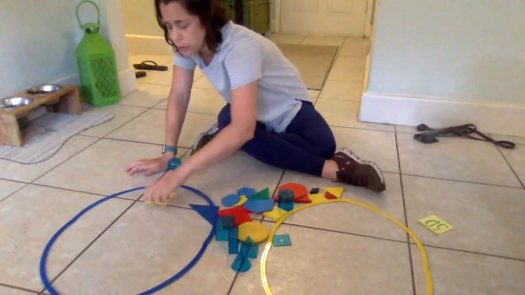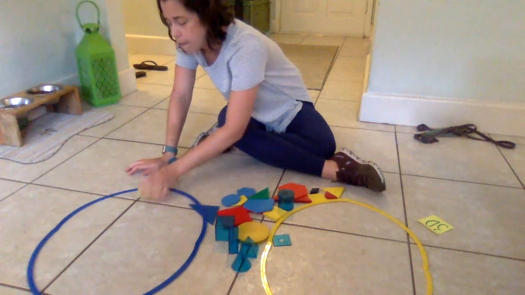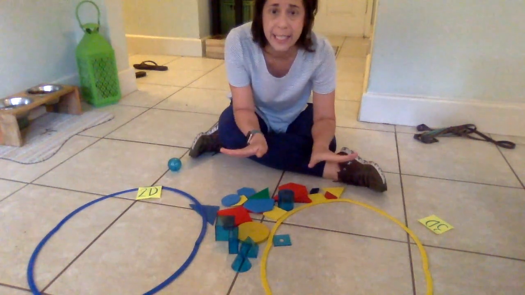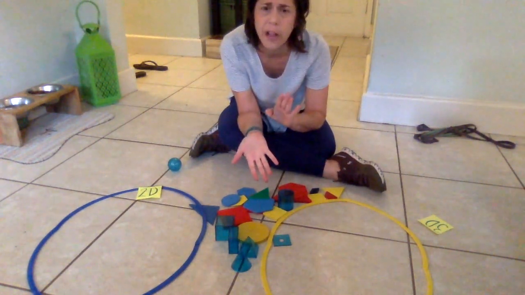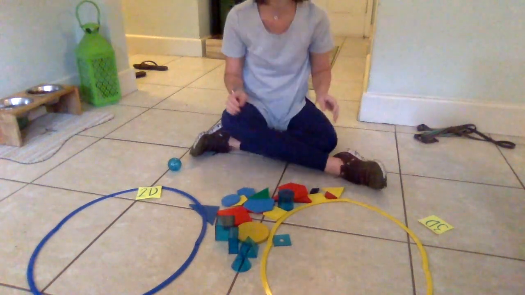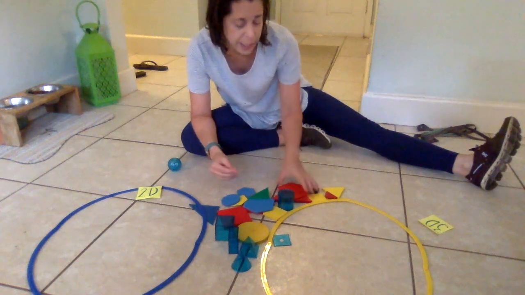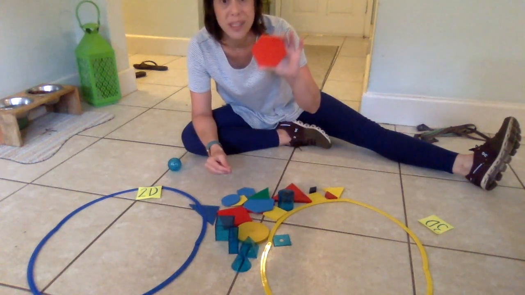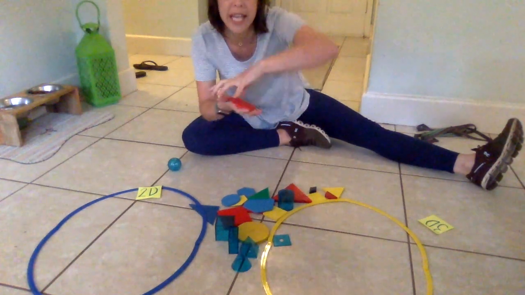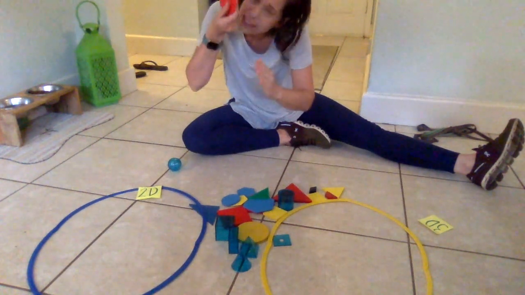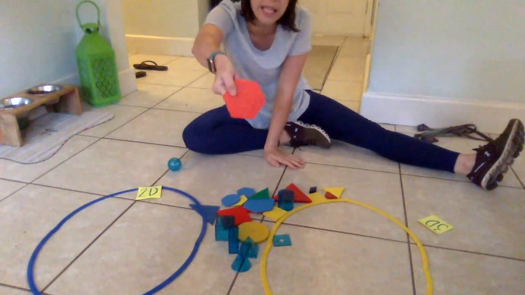And we know 2D shapes are flat shapes. Flat, okay? We also learned that they're plane shapes, okay? So 2D shapes are flat shapes. This is a 2D shape. You can't see all the sides. You can see the bottom, but you can only see it's flat.